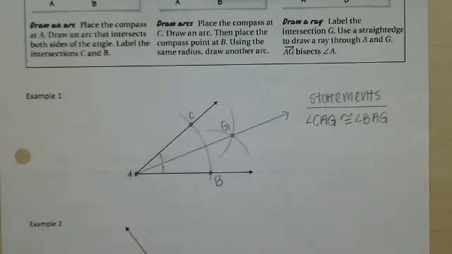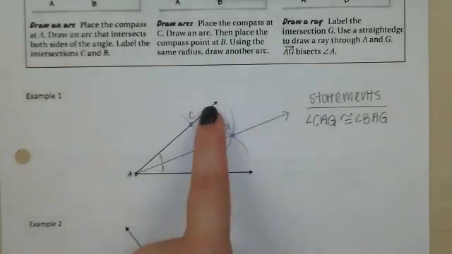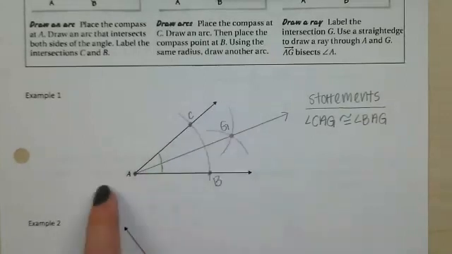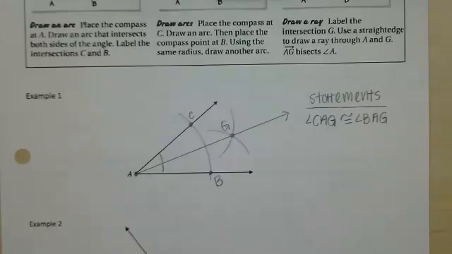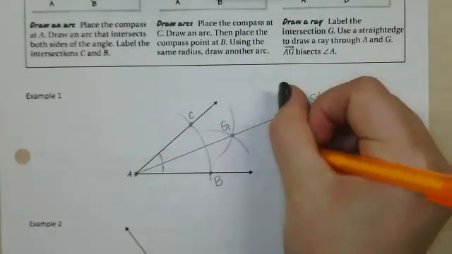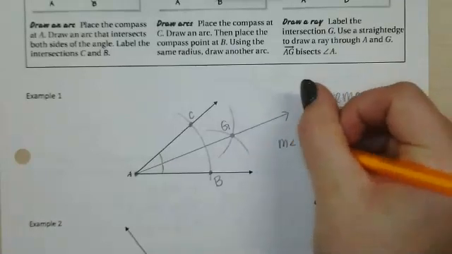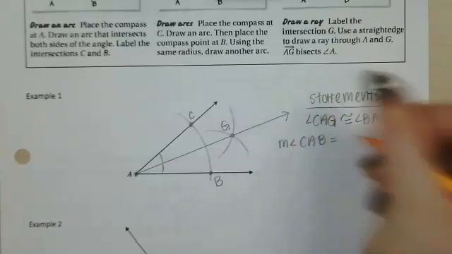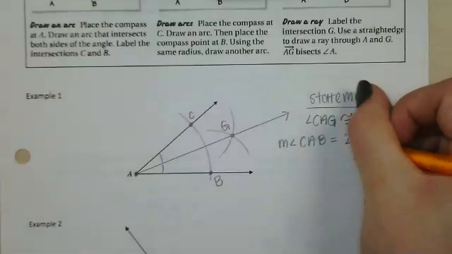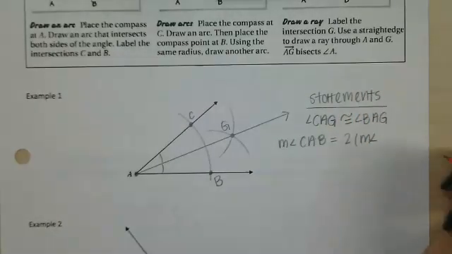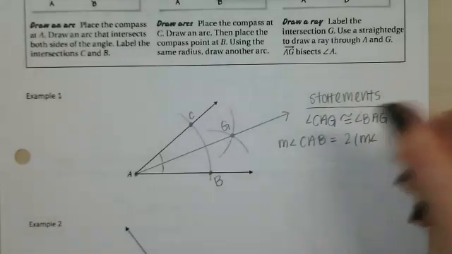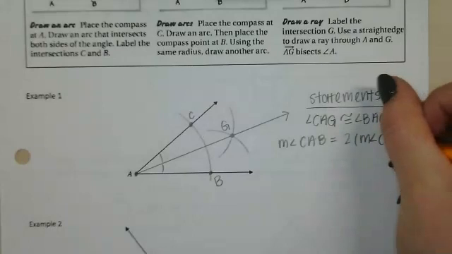Since those 2 pieces are congruent, I should also be able to say that the entire angle, CAB, would be equal to one of these sections multiplied by 2. If they're the same size, if I double one of them, it's congruent to the whole angle. So the measure of angle CAB is equal to 2 times the measure of one of those sections, maybe the top one, angle CAG.